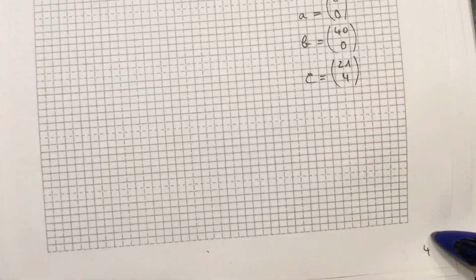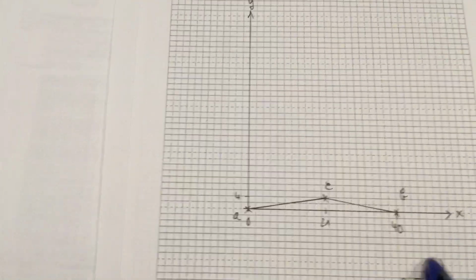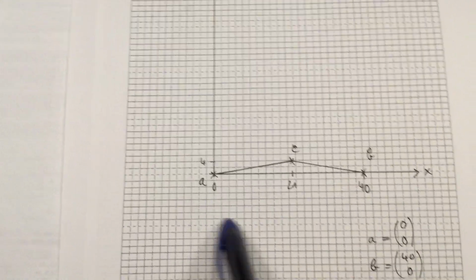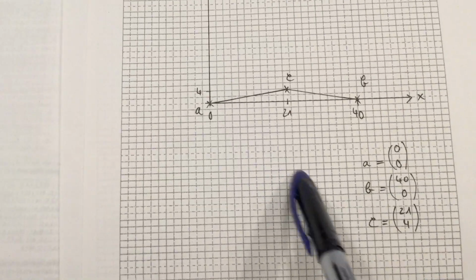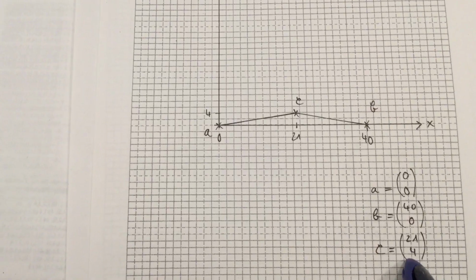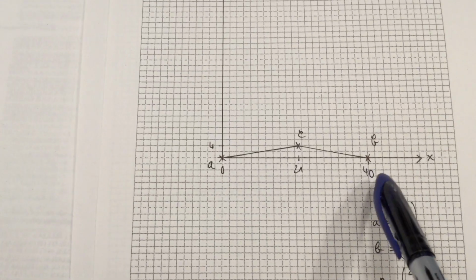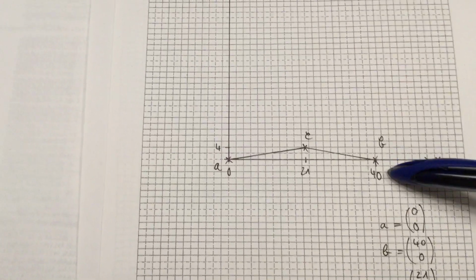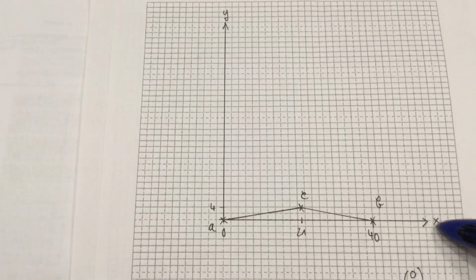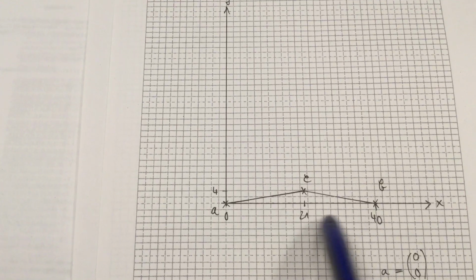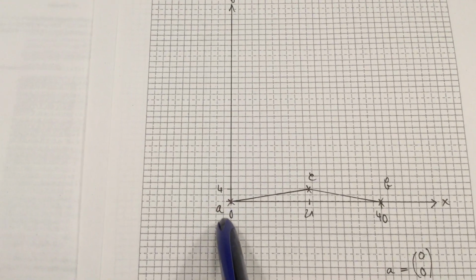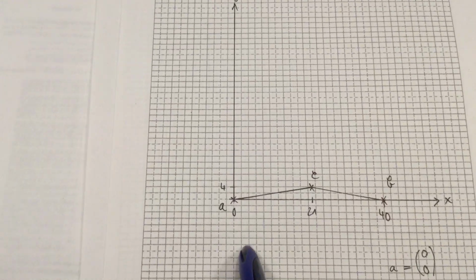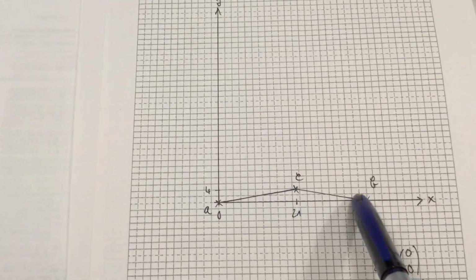Now we have a fourth graph with slightly different parameters. A is still at 0, 0. C is still at 21, 4. But B is moved slightly in that direction. It's not at 42 anymore. So now if we ask the question, does this contain a path from A to B connecting all dots with the exact path length of 42?